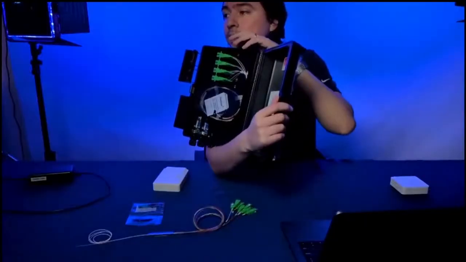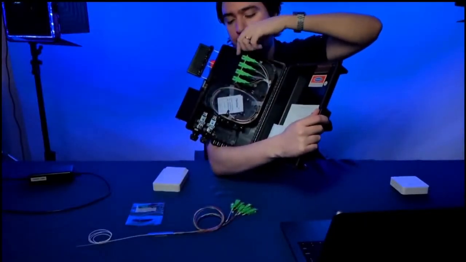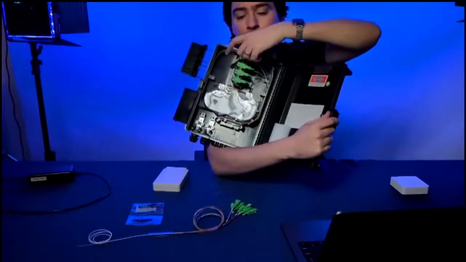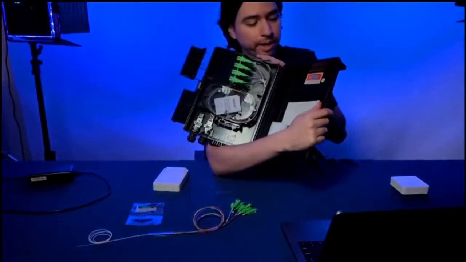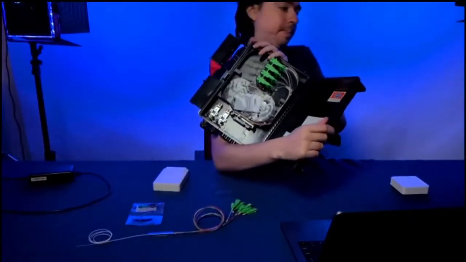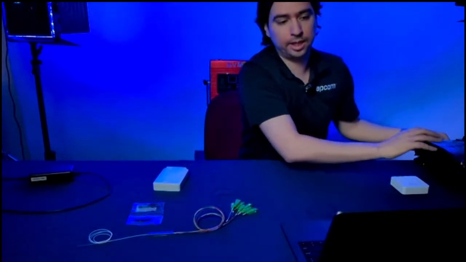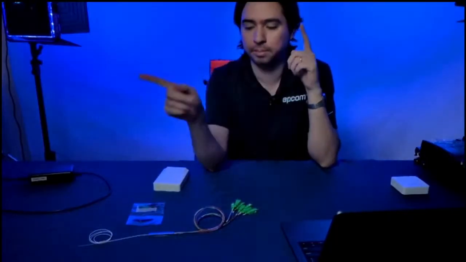So each one of these connectors, you can do a drop fiber run from here to the home. That's your final run. So you do your LCP to your NAP, and then you connect to your NAP and go from your network access point to the house or to the building.